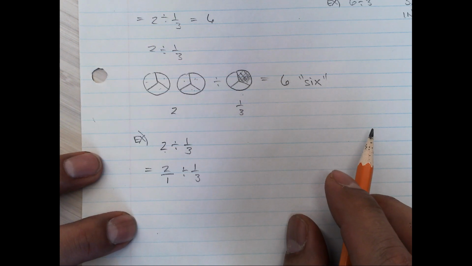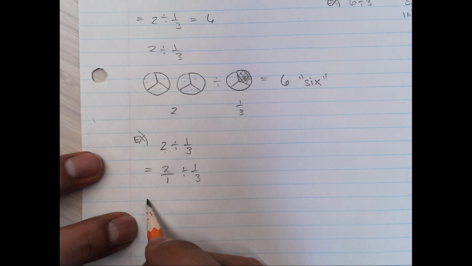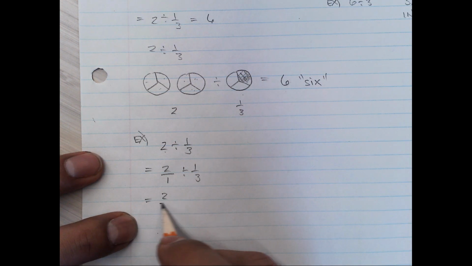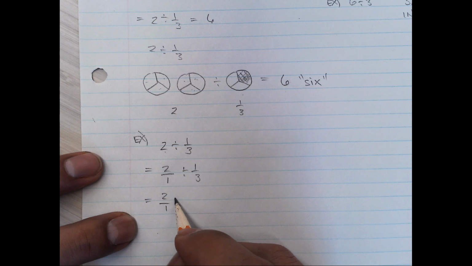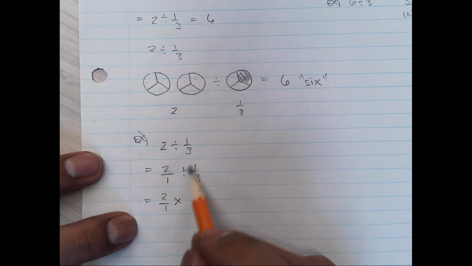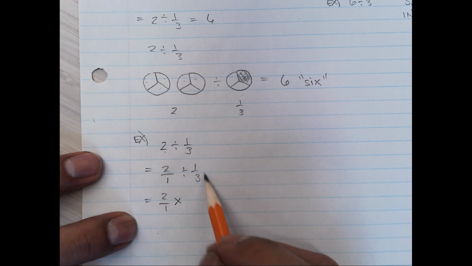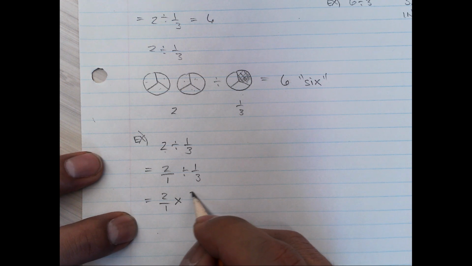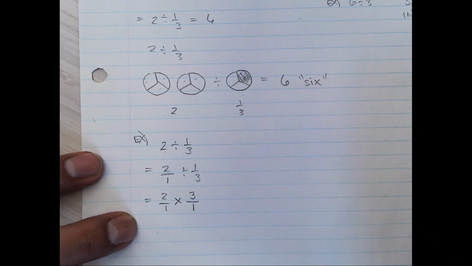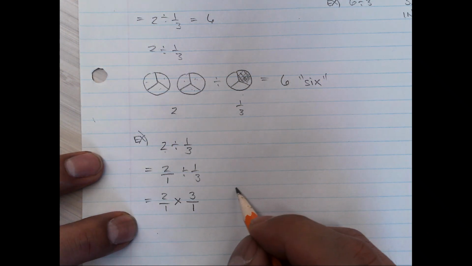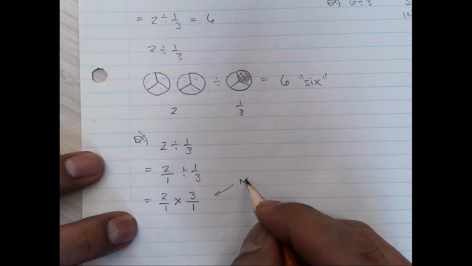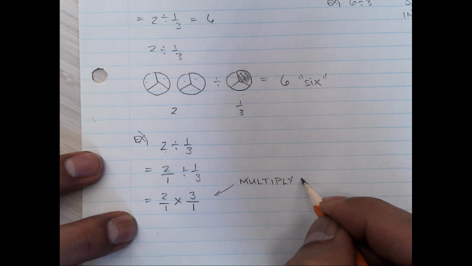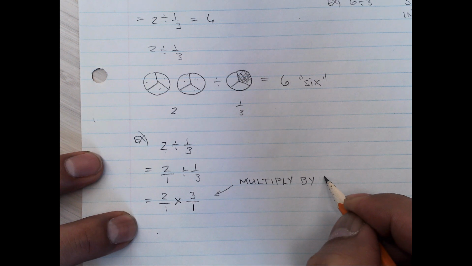Now, here comes the part where hopefully I don't lose anybody. We're going to turn this equation into a multiplication, but we're going to turn this 1/3 over, into its so-called reciprocal, into 3 over 1. So this step right here is really called multiply by reciprocal.